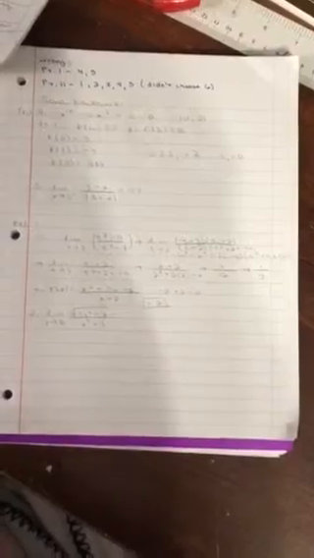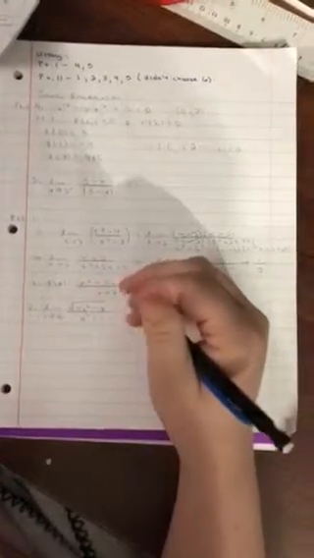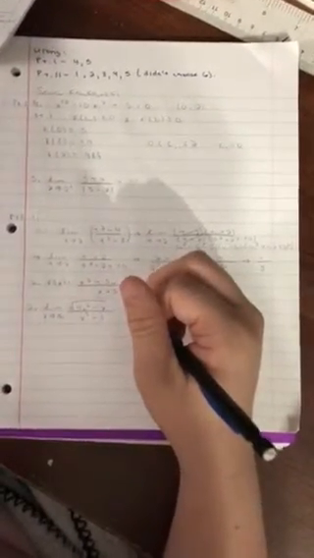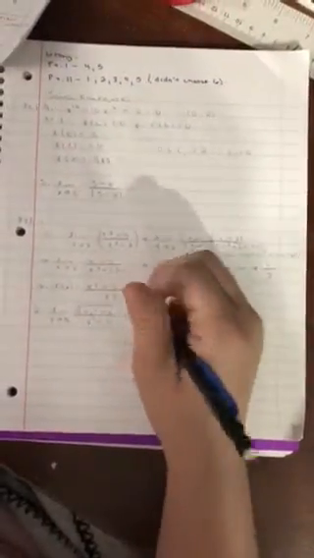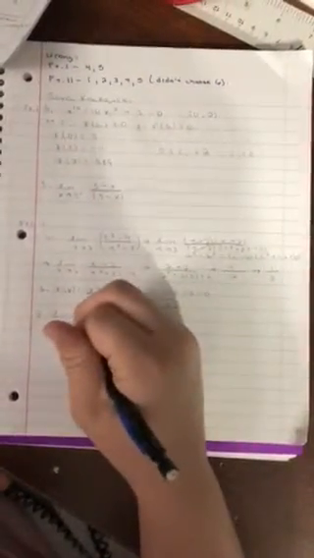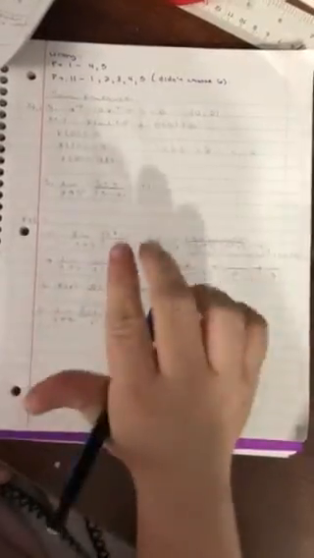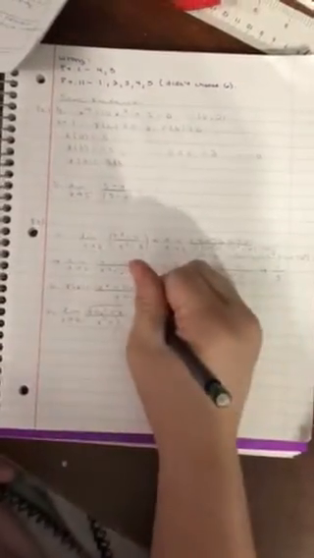So the formula I used for this, because you're trying to get things to cancel out to get your actual value of the limit, because that's how that works. It could be worded better, but you'll see what I'm saying.